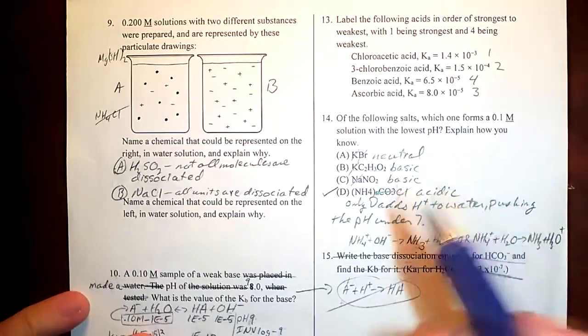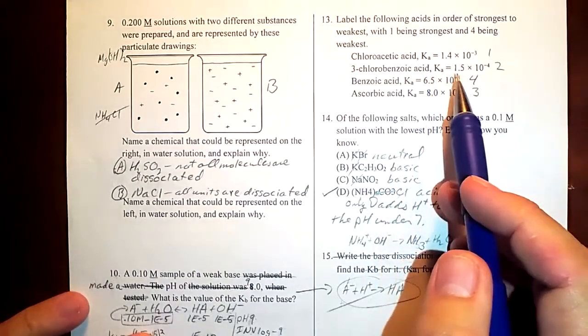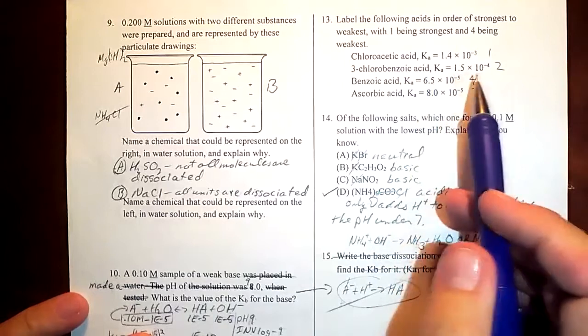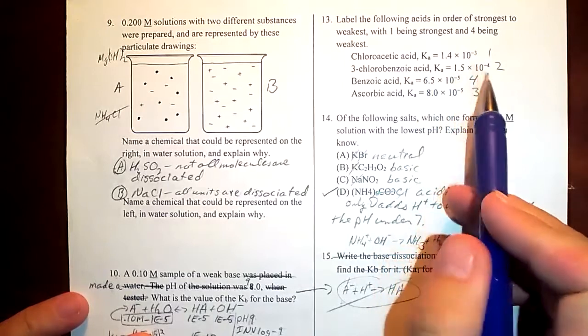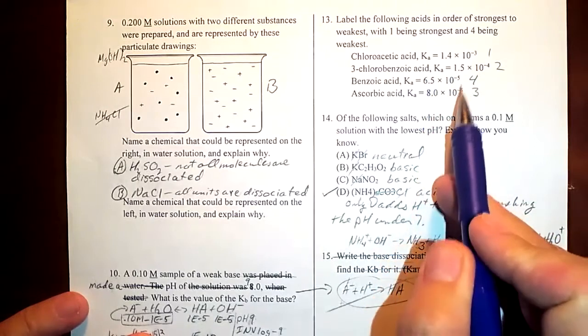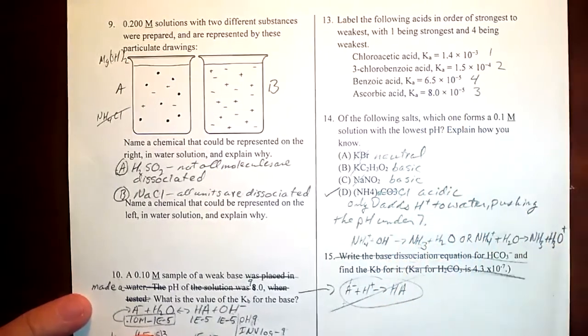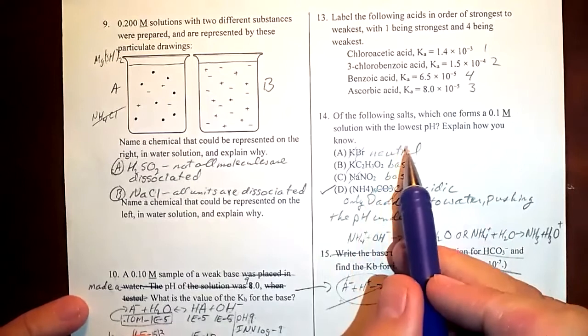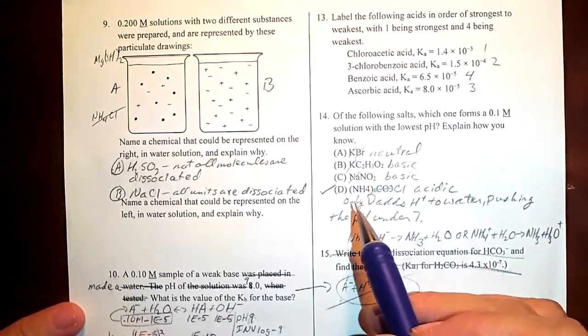On 13, we just find the biggest Ka and the smallest Ka and rate them. It's really easy just looking at the exponents, and just remember that this is bigger than that because they share an exponent. On 14, we want to know the lowest pH. That's the most acidic, right?